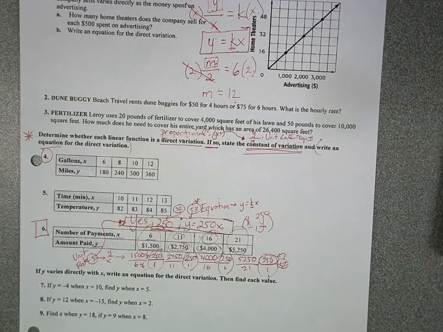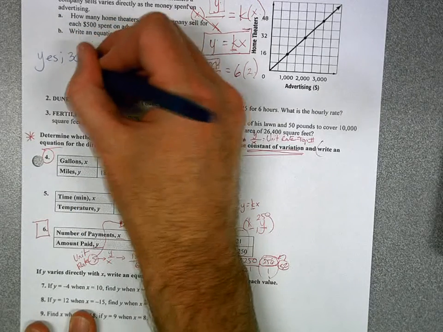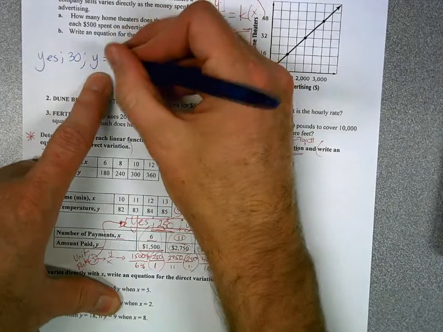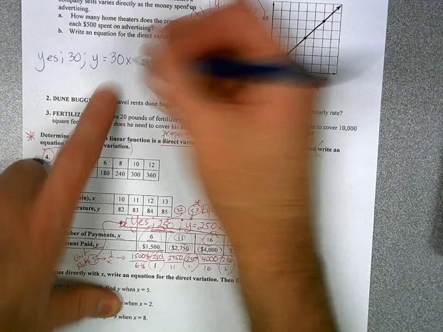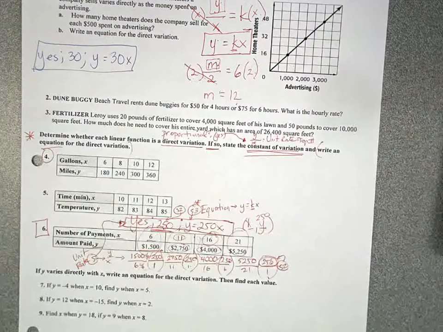Okay, here we go. Just checking to see what we have for answers. All right, what's out there? So for number 4, what did we get? All right, so yes, 30. I like the way you said 30 is the constant of variation, and then you said y is equal to 30x for your equation. Agree, disagree? What do you guys think? Oh, all right, a lot of agreements.